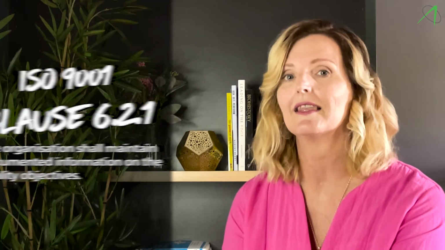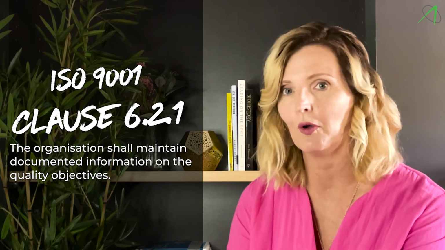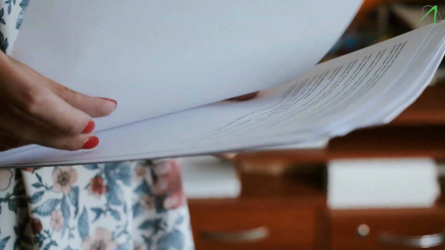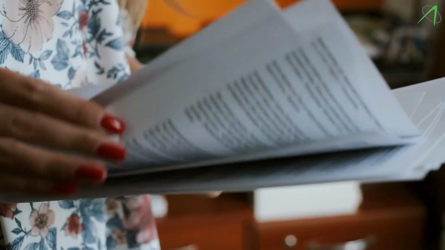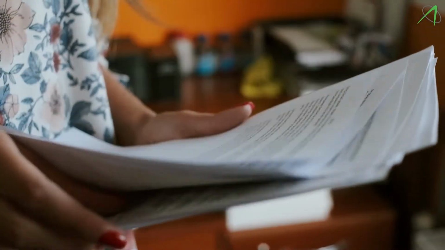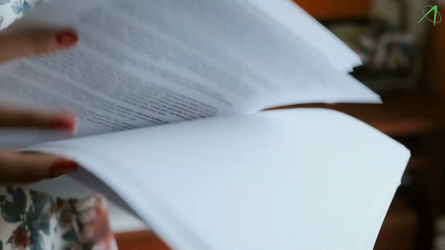The final requirement in the section of 6.2.1 is that the organisation shall maintain documented information on the quality objectives. Okay, now that we understand what is needed, now we know that these quality objectives actually have to be documented. If you are implementing a system, then you need to ensure that your measurable, SMART objectives are documented. Okay, that's a great start. We now have a documented quality objective set.